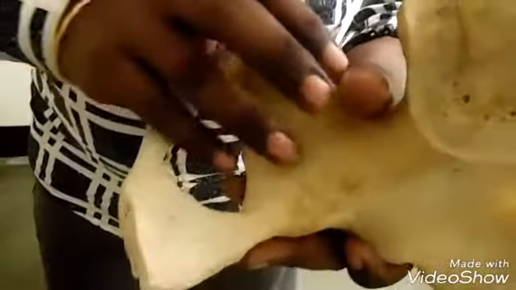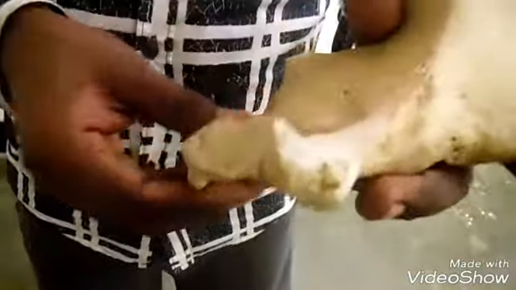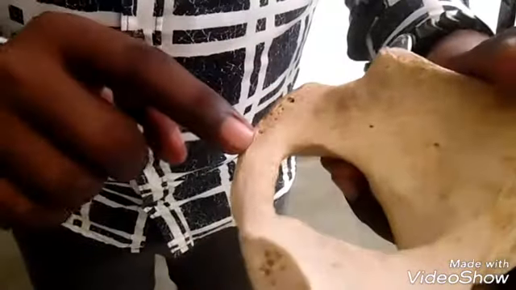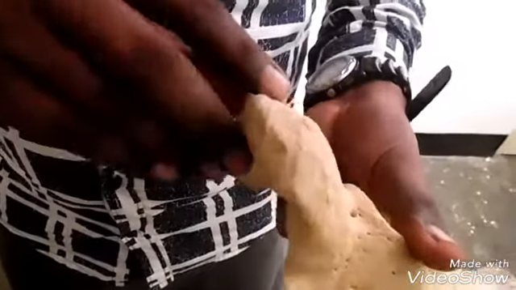Let's discuss the ischium. It is placed at the posterior inferior part and consists of two parts, the body and the rami. Now let's talk about the body. The body consists of the following parts: this is the anterior border, this is the posterior border, and this is the lateral border. There is also a tuberosity, known as the ischial tuberosity.